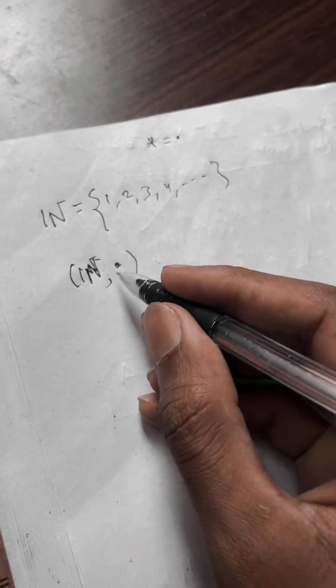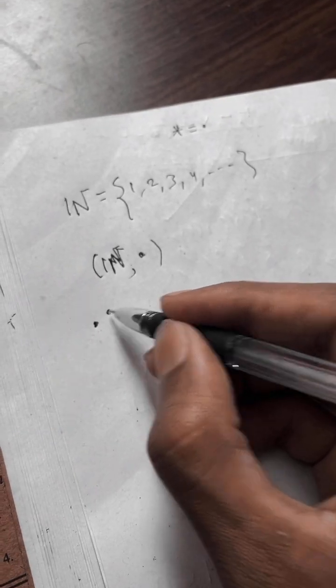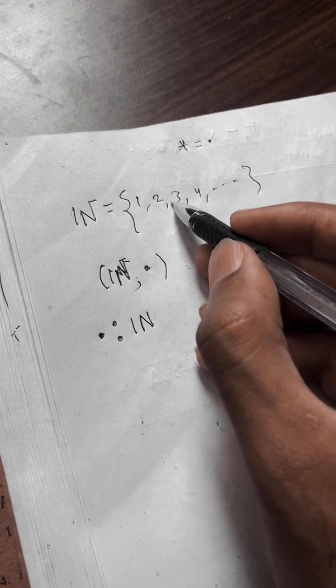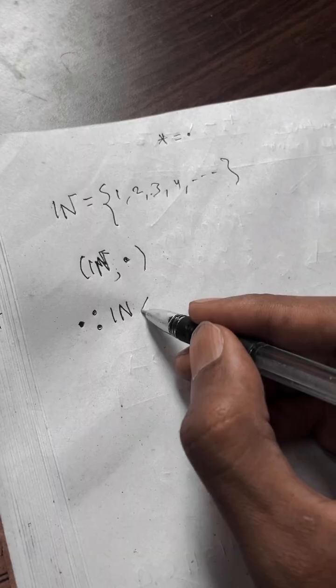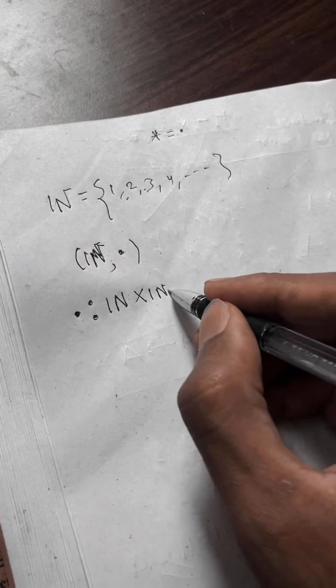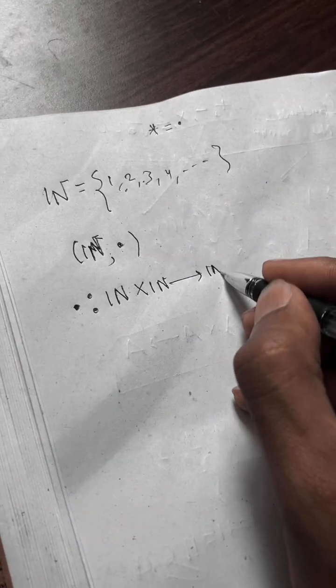How is this multiplication defined? What is this multiplication going to do? It is going to take elements from this set, cross product with itself, and produce a number that will be inside this set only.